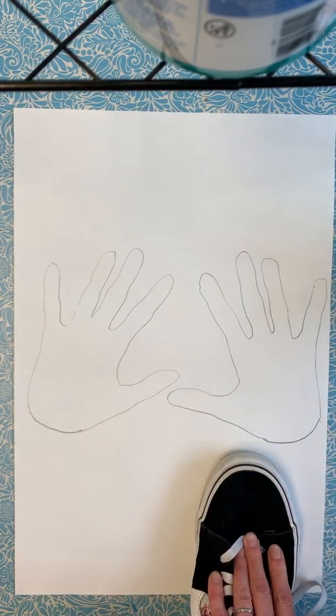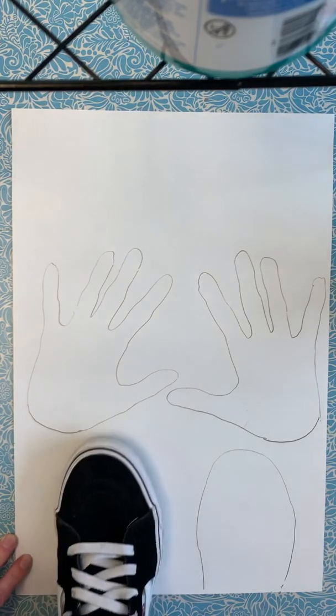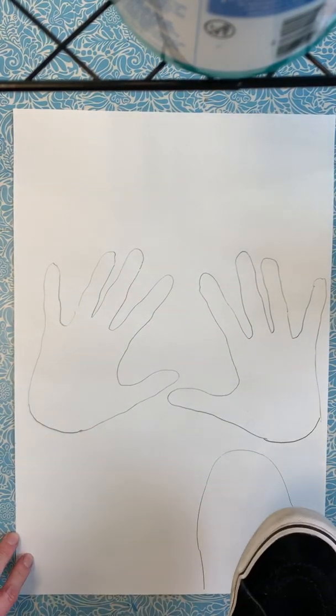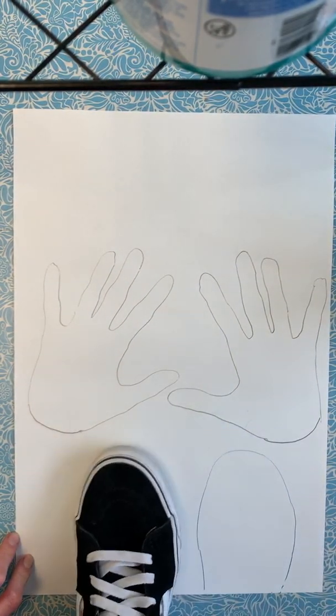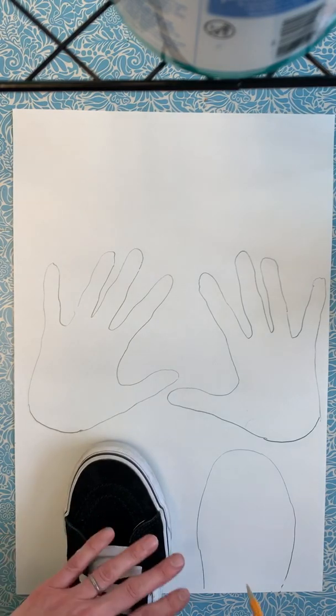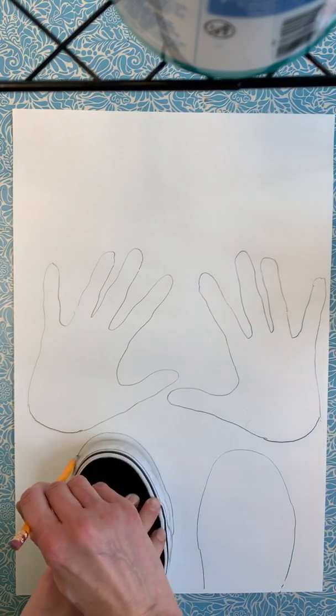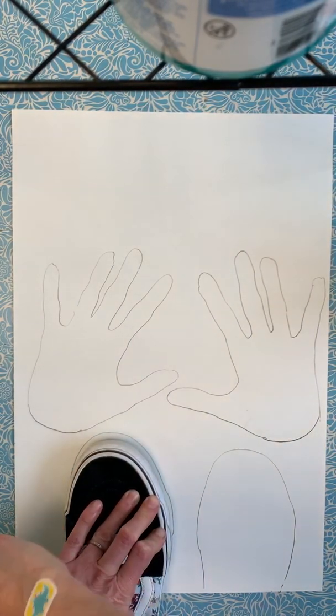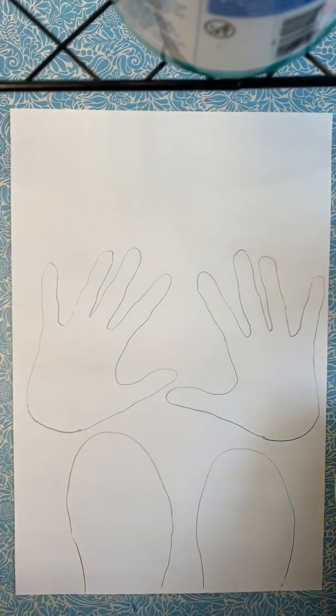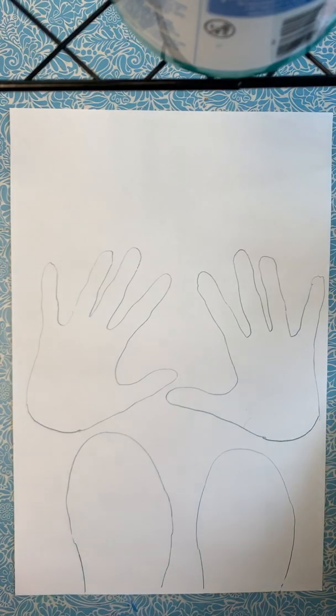All right, there's one. And, oh, crumbs. I'm going to have two of the same foot. Because I didn't take off both of my shoes. This is why you could just leave your shoes on and put your paper on the ground to do this. Now I have two of the same foot. It's going to look goofy. That's okay. I don't mind a little goofiness.